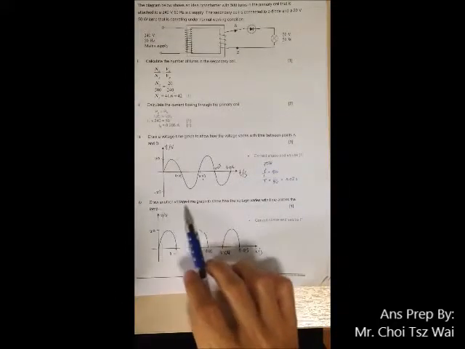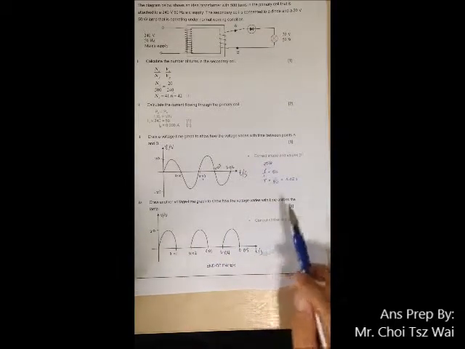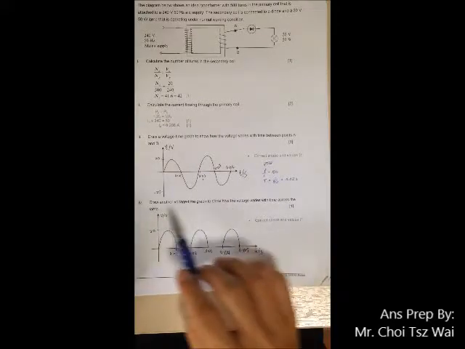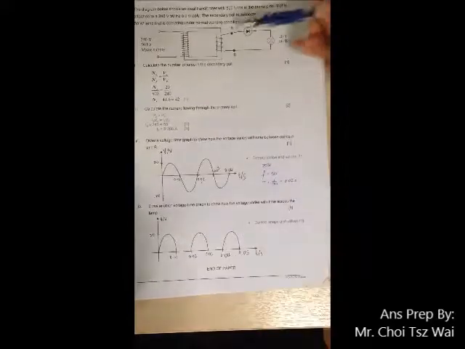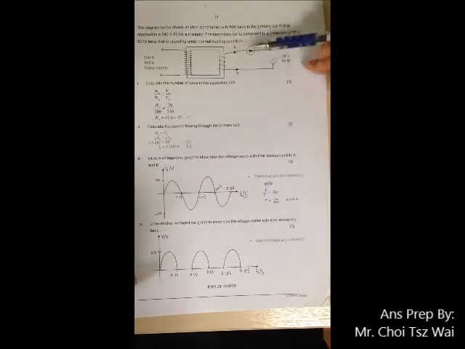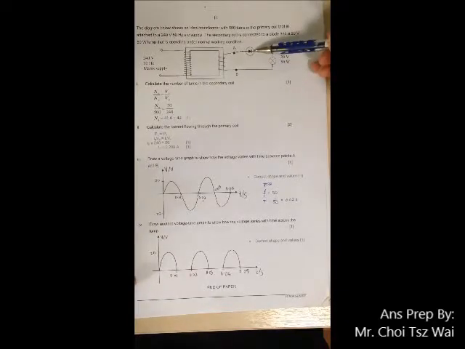Then draw another voltage-time graph, for the voltage across the lamp. This one you have to be careful because they are talking about the lamp. Now if you notice, in your part 3 they are asking you between A and B, and A and B is positioned in front of the diode.